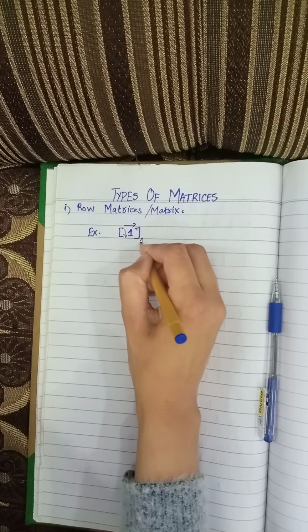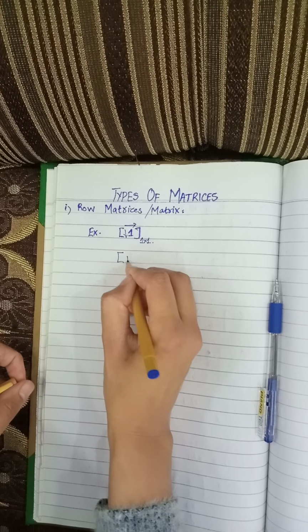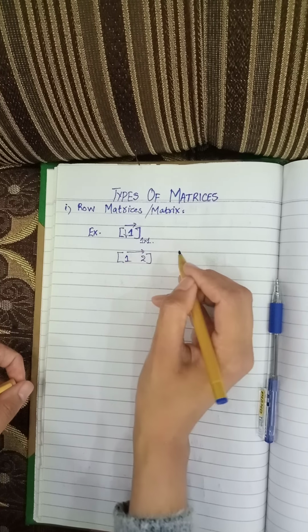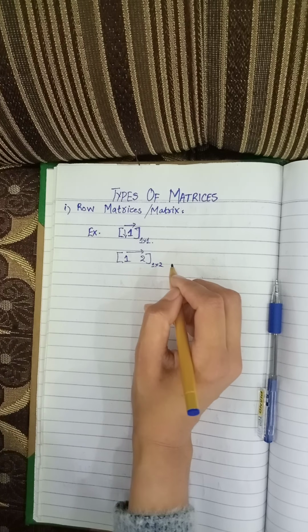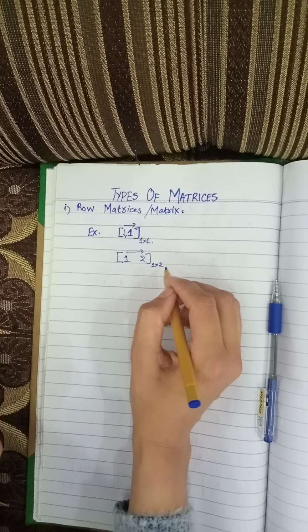The order is 1 by 1. This is a row matrix because it has also one row and 2 columns. But the row is 1, so it's called row matrix.